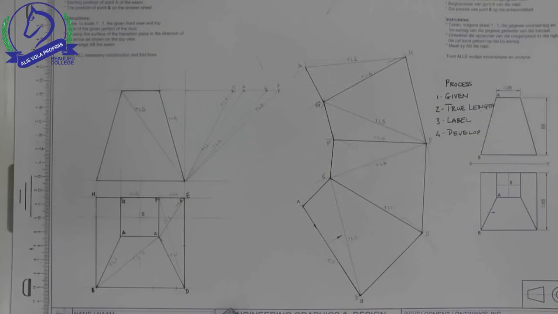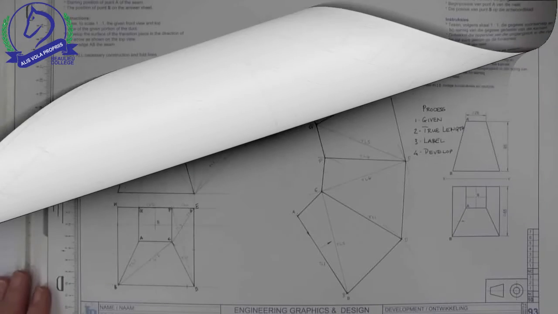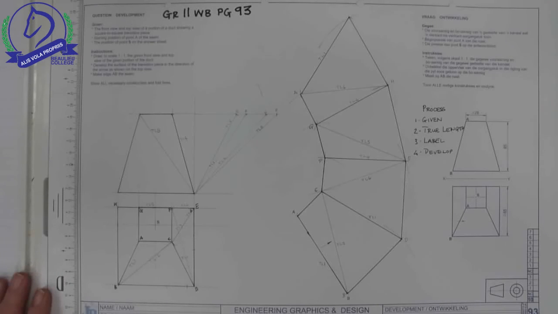And I can join that up. And there I have the complete drawing of the given views and the development of the transition piece on page 93.